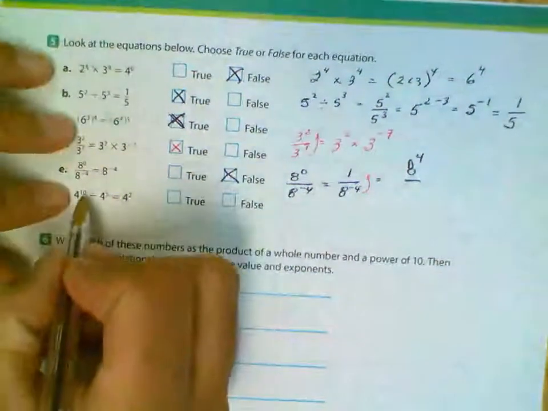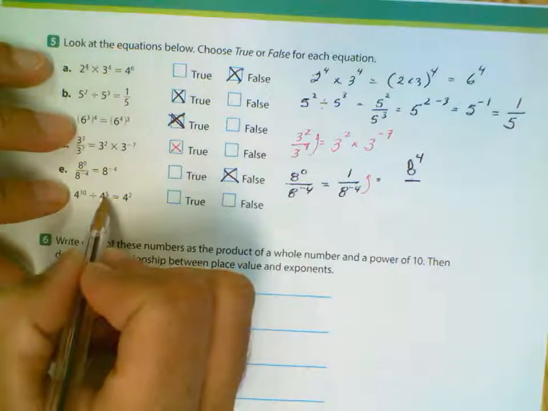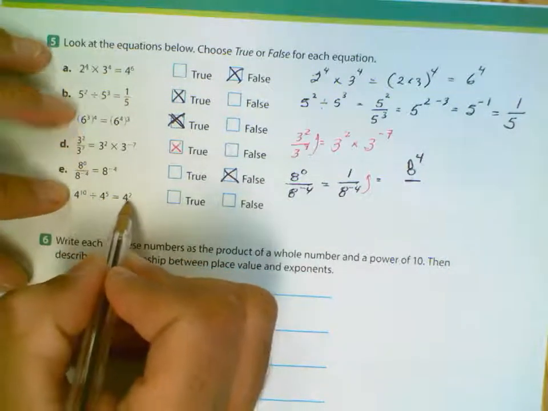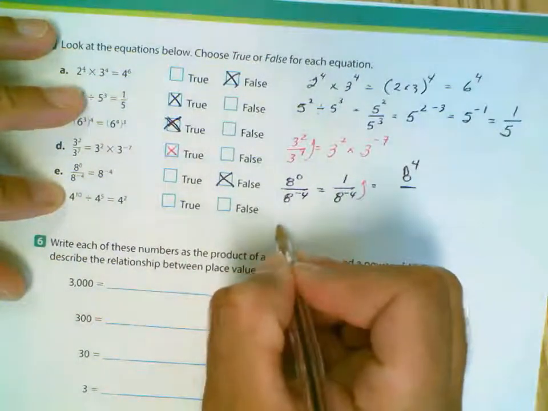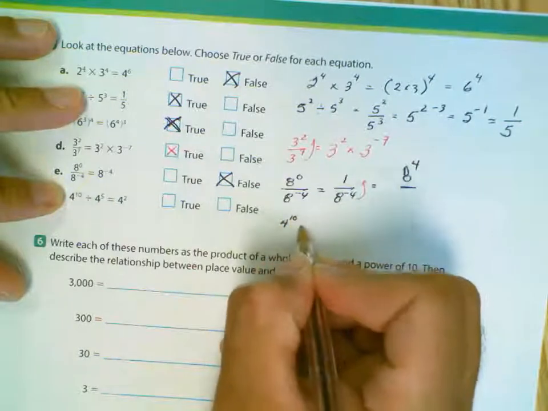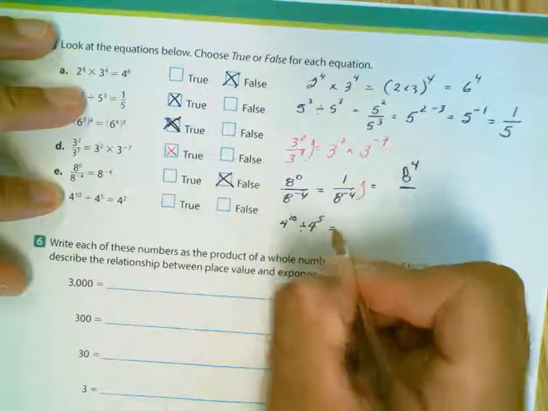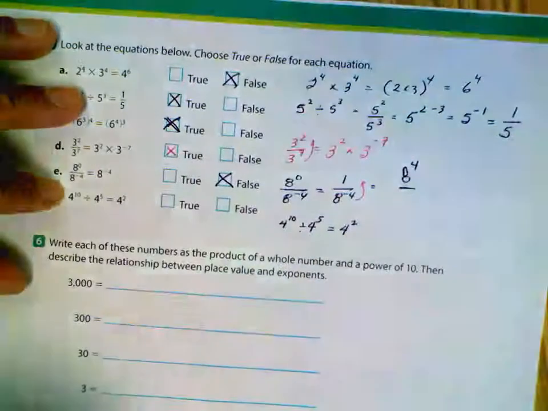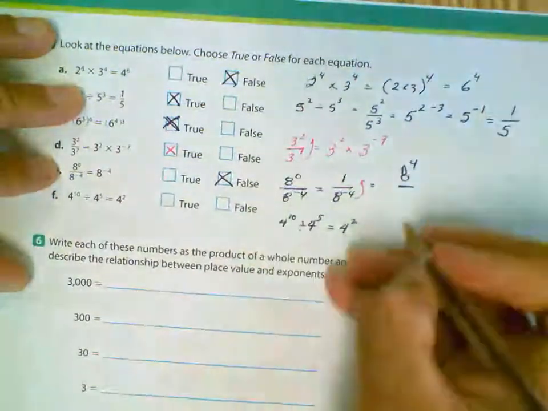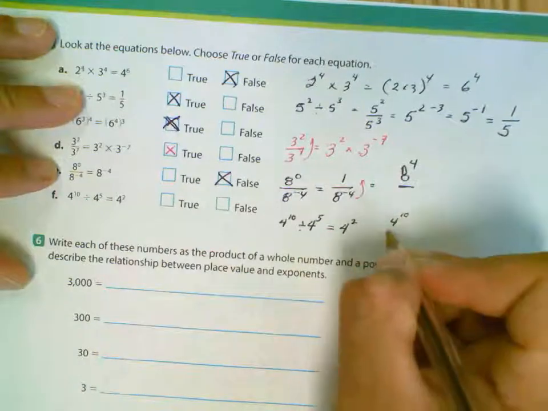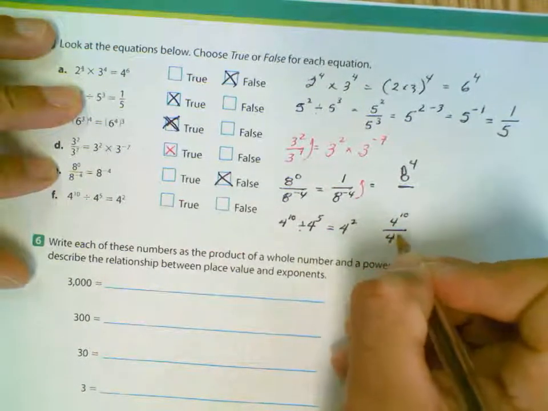Okay, F. So I have 4 to the 10th power divided by 4 to the 5th power equals 4 to the 2nd power. So what I have, I'm going to do it here. 4 to the 10 divided by 4 to the 5th equals 4 to the 2nd power. Okay, this one is the same as 4 to the 10 divided by 4 to the 5th power.